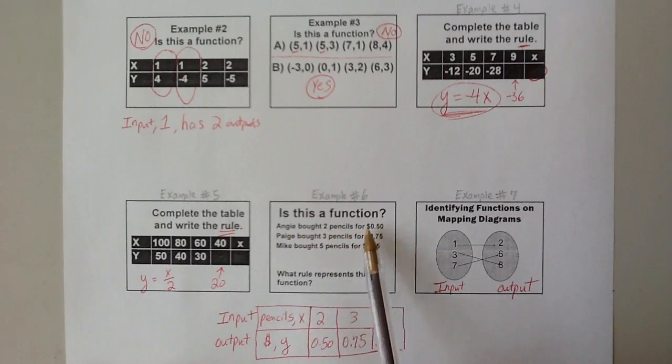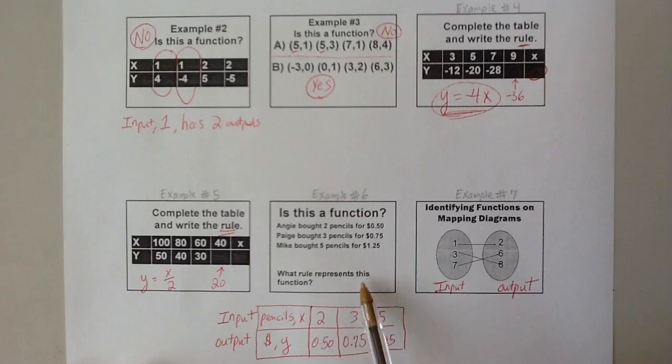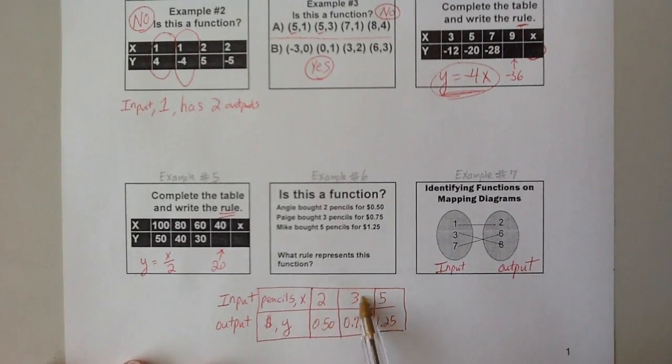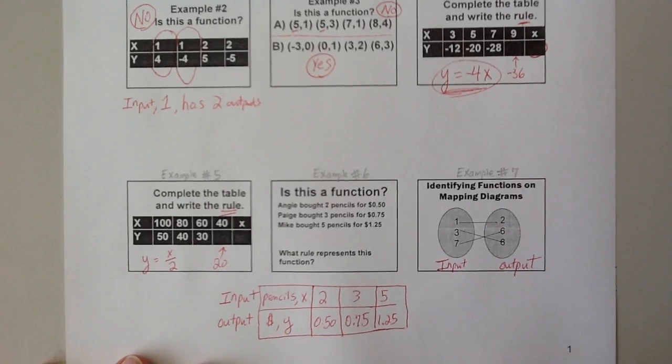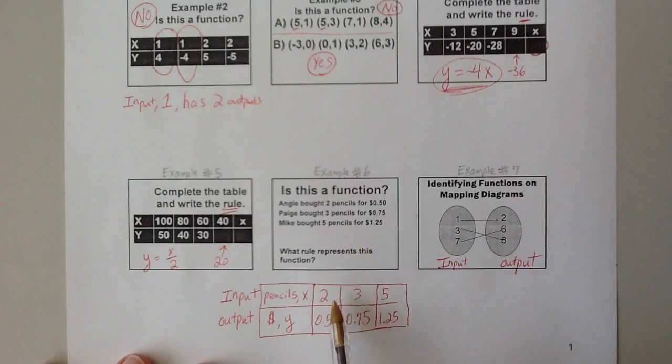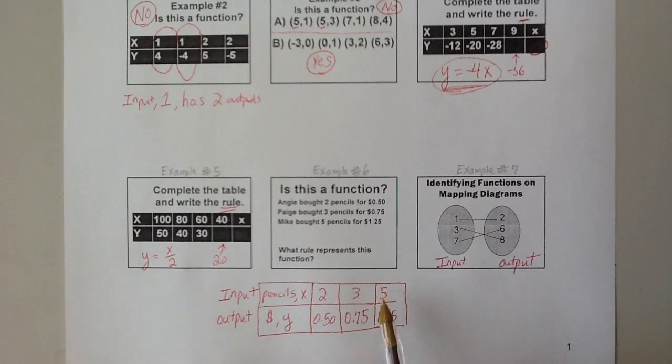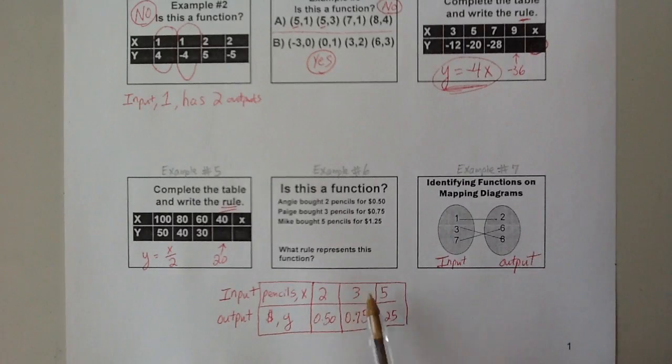Okay, number 6, is this a function? Angie bought 2 pencils for 50 cents, 3 pencils for 75 cents. Mike bought 5 pencils for $1.25. What rule represents this function? Okay, now I want you to draw this table right here. We can make a table to represent the situation. So I'm going to make an x value of pencils. That's going to be my input, and my output is going to be the dollars, which is the y value, right? And I'm just going to fill in what this says. So 2 pencils cost 50 cents. 3 pencils cost 75 cents. 5 pencils cost $1.25.